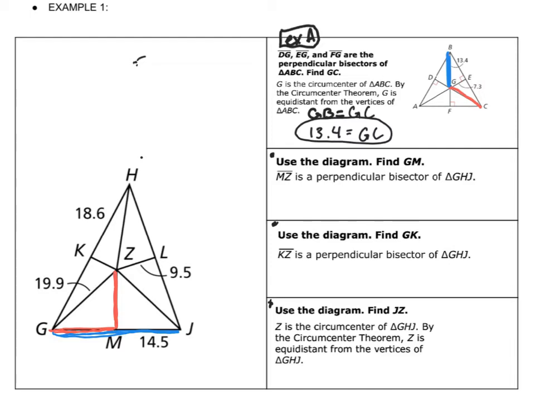We also should know that this is going to be equal to this, because it's a perpendicular bisector, it cuts those evenly. So now we know MJ is going to be congruent to GM, and we know MJ is 14.5, therefore GM is 14.5.